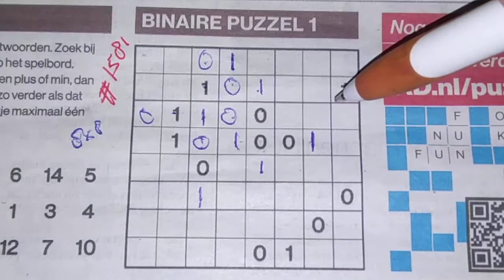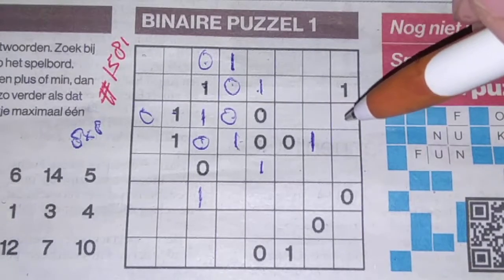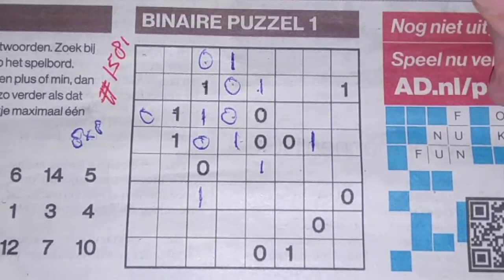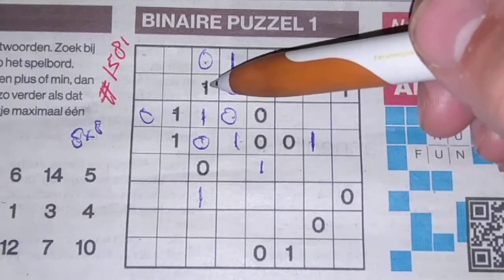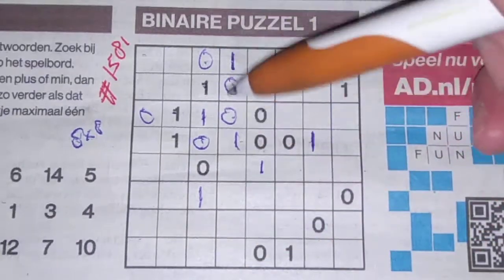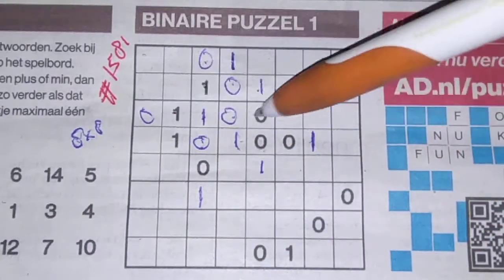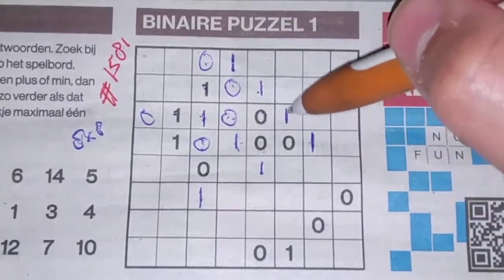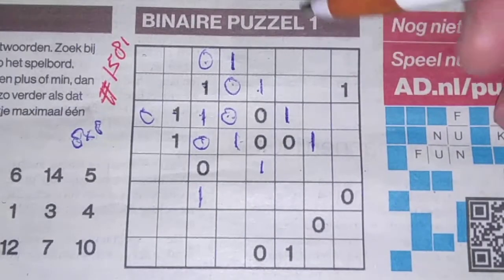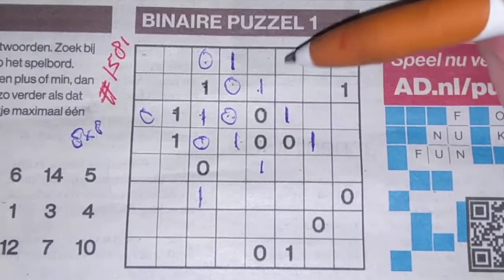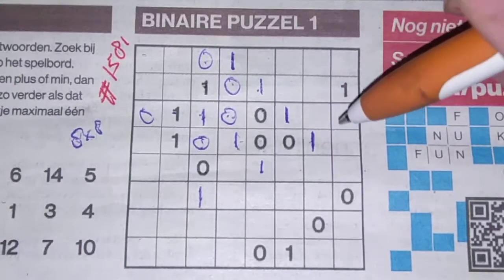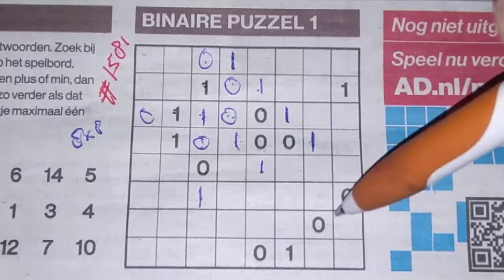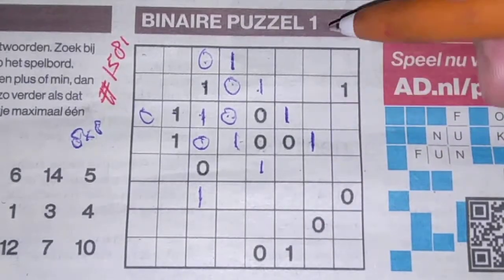Three double zero, here one, there one. Then, am I stuck? Yeah, seems like I'm stuck.